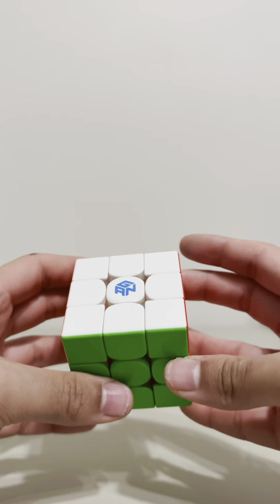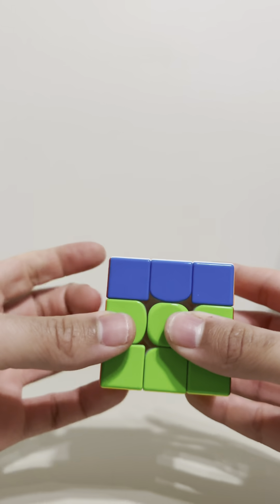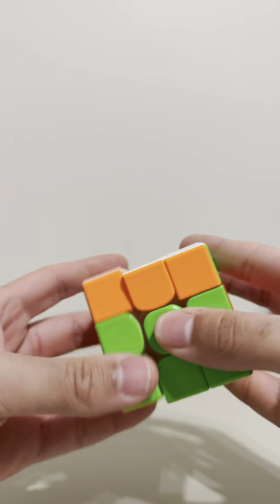But basically those are all the notations that you need to know to learn algorithms and stuff. I highly recommend learning these because it will help you when learning PLL, OLL, and stuff like that. Really any algorithm. But yeah.